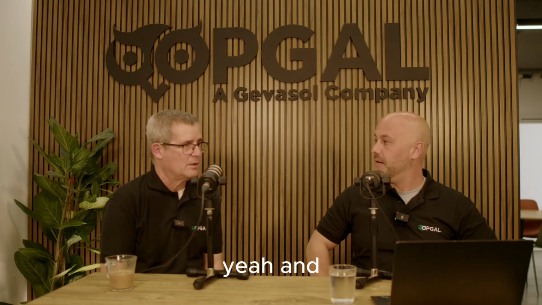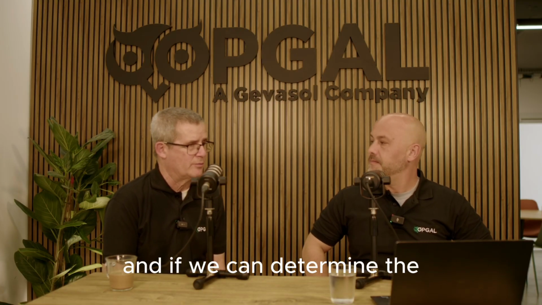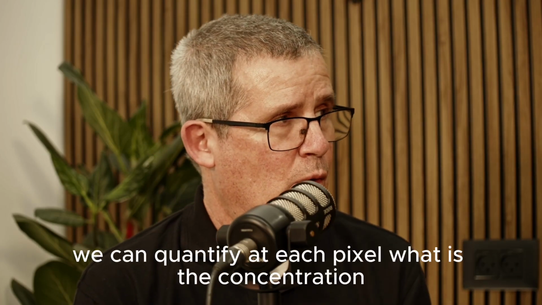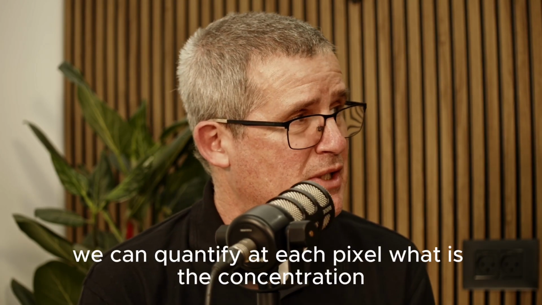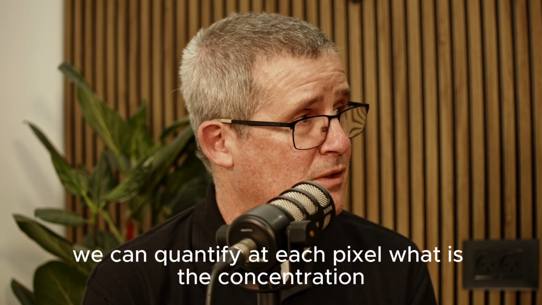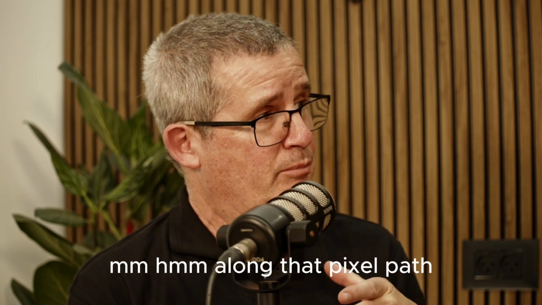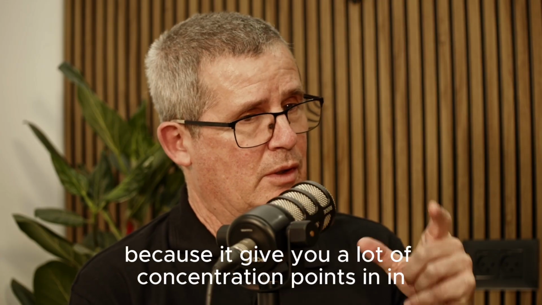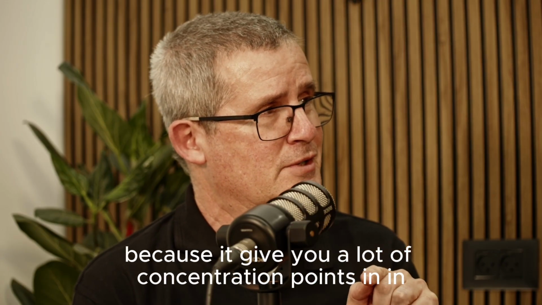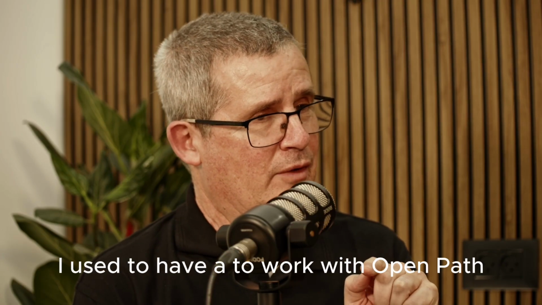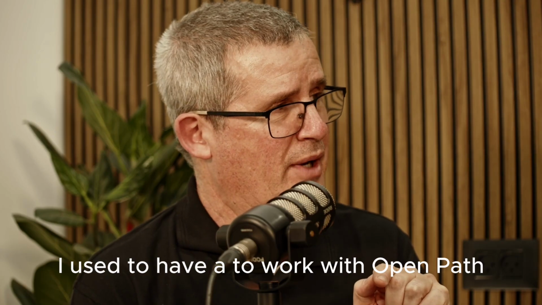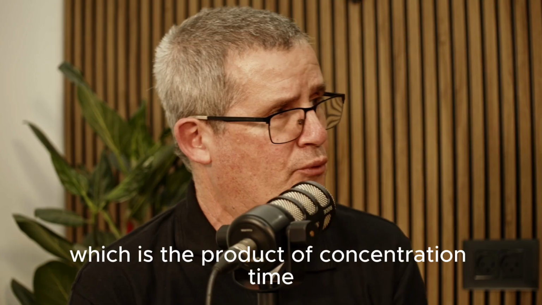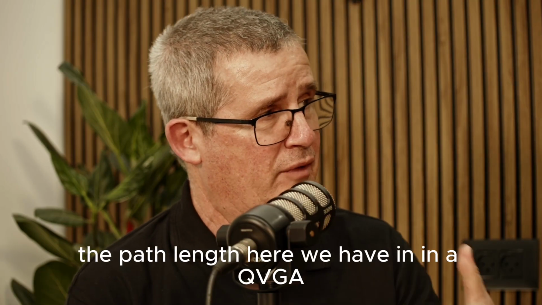interpreted by somebody. Yeah, and if we can determine this temperature difference between the background and the air, we can quantify at each pixel the concentration along that pixel path. This is very powerful because it gives you a lot of concentration points. I used to work with open path, where we have one path and we measure the CL, which is the product of concentration times the path length.